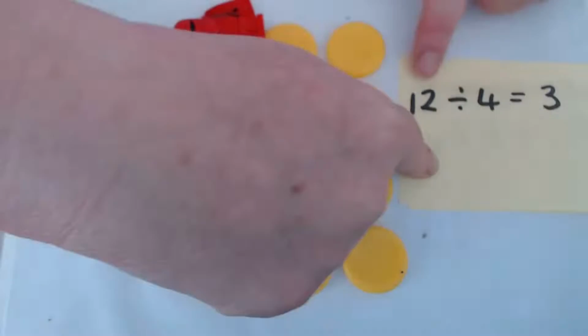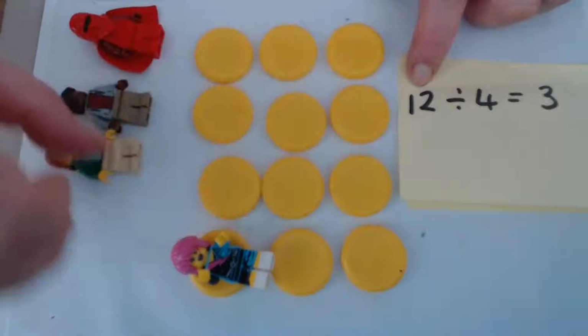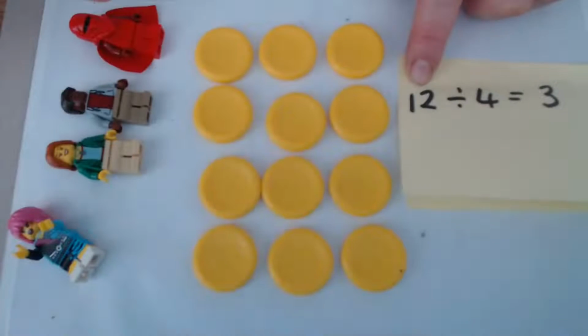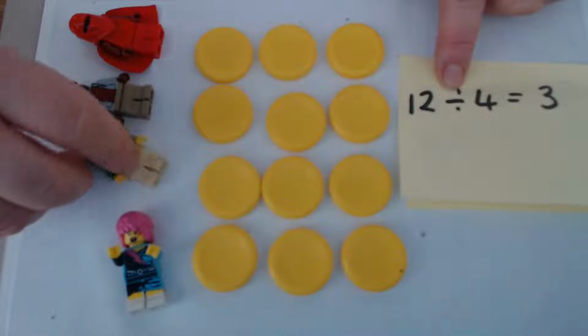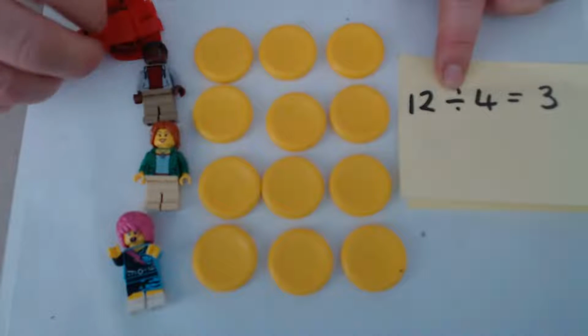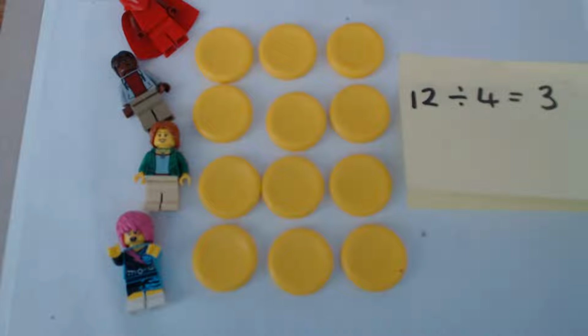So there were 12 cookies. That's how many I had. That's what I started with, 12. They were going to be shared between 4 people. There's my 4 people. And that meant they got 3 each.